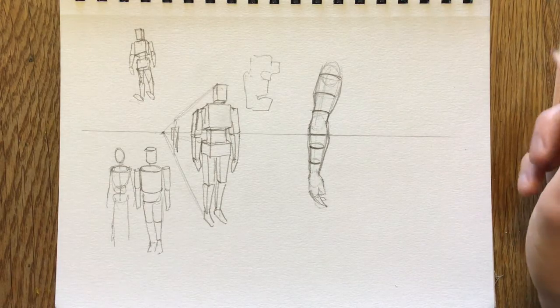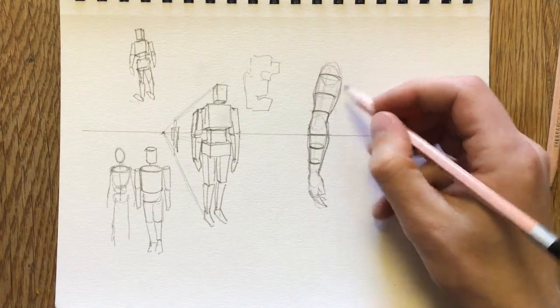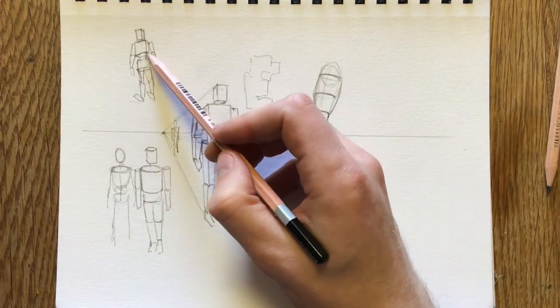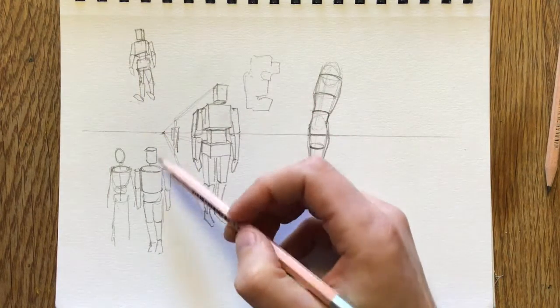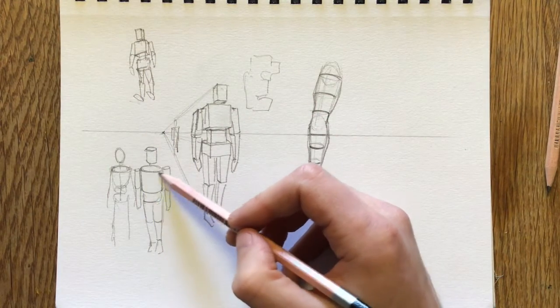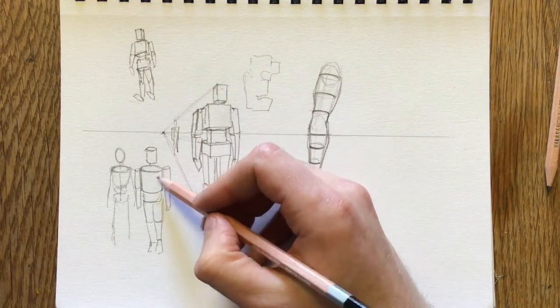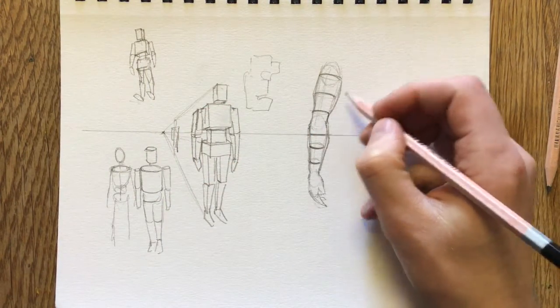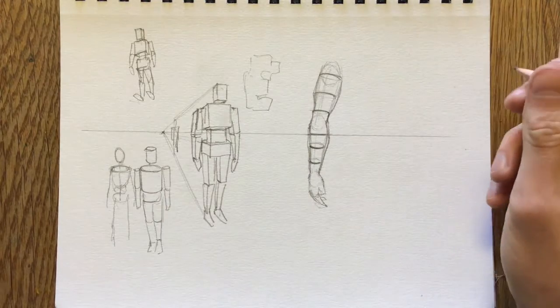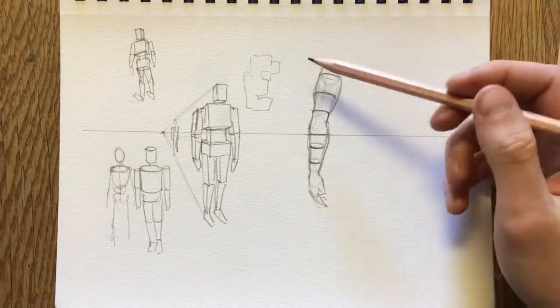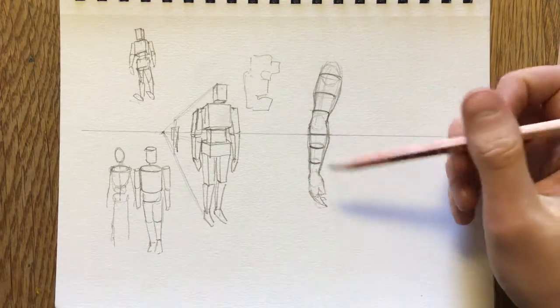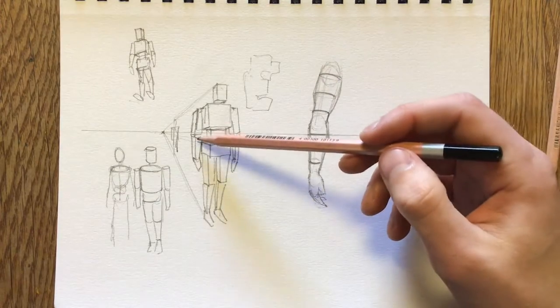The other one is making your figures look like they're actually on a horizon line, and that you see certain parts of them over others. Now this is going to lead directly into probably the most important lesson that we're going to be doing, which is foreshortening. It has to do with perspective.